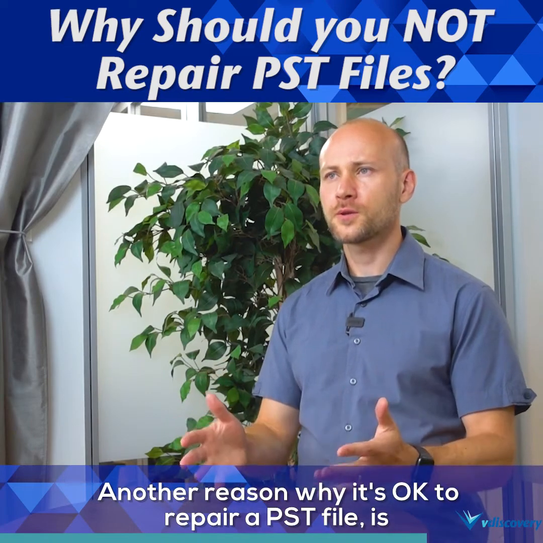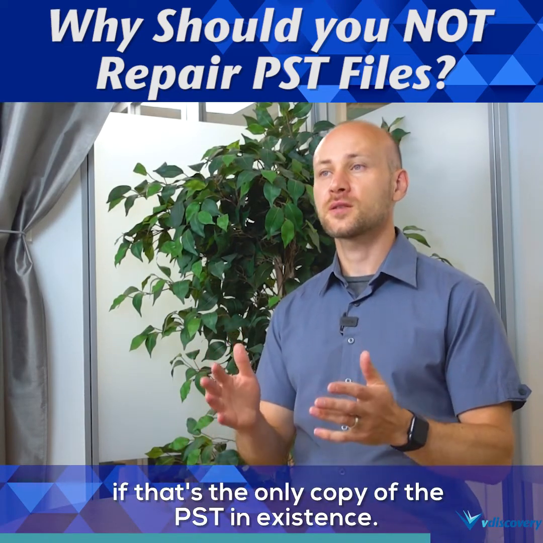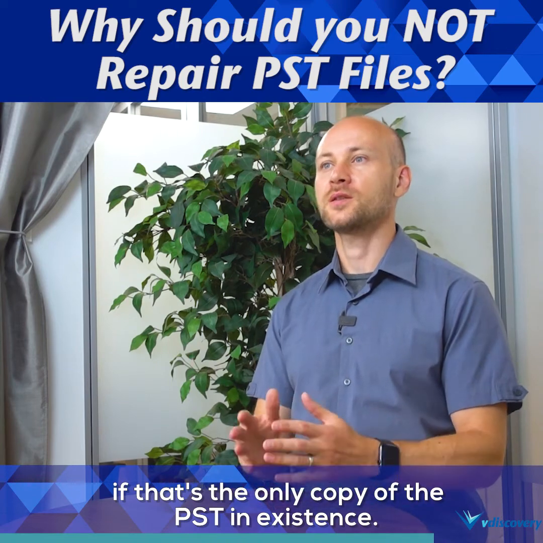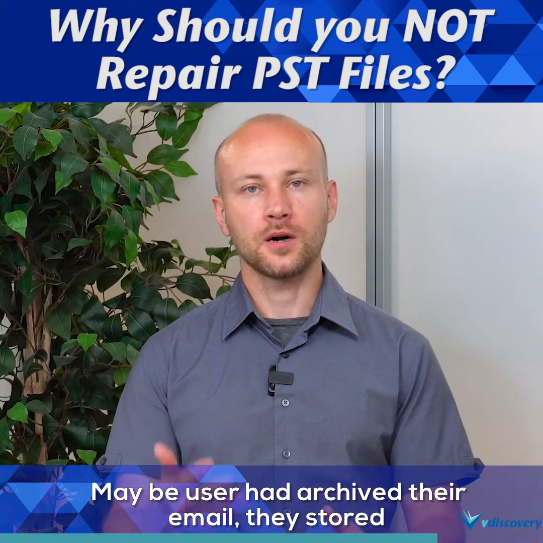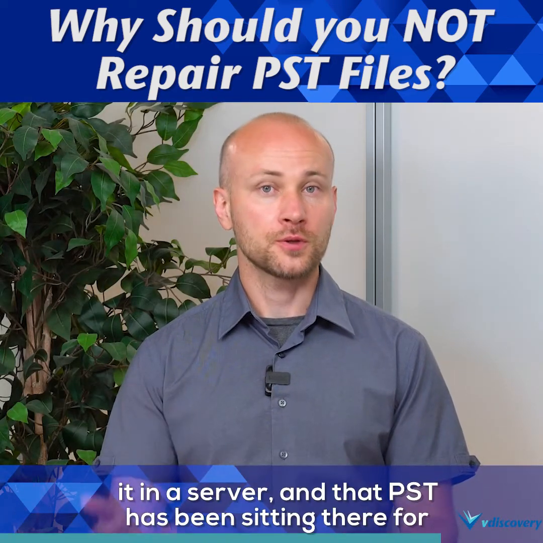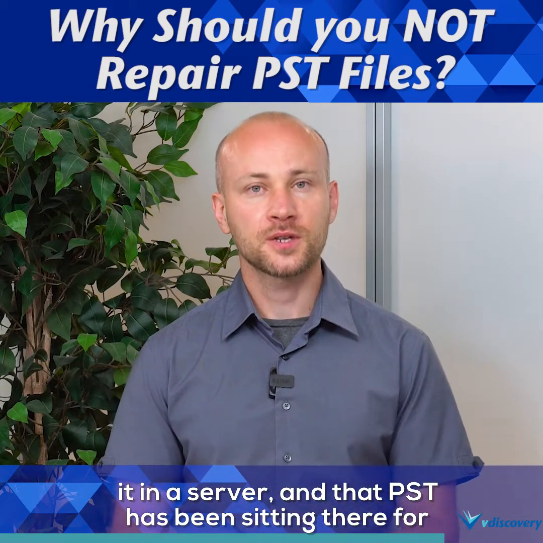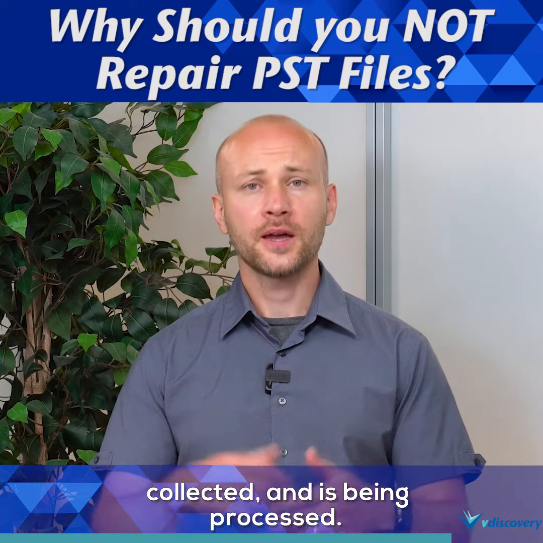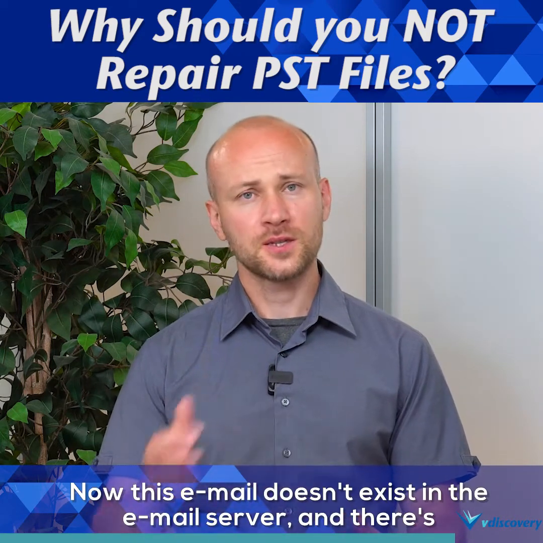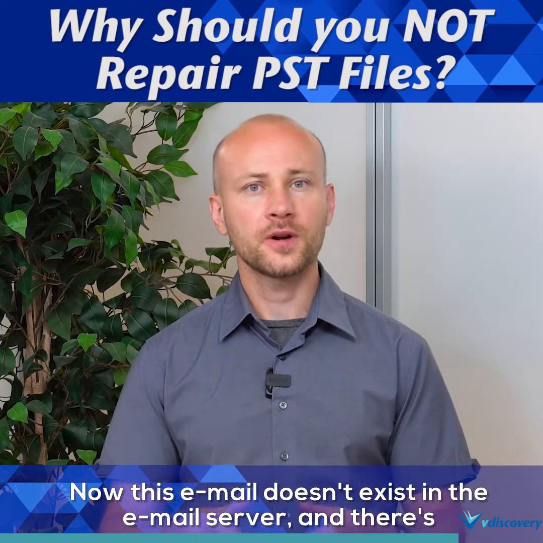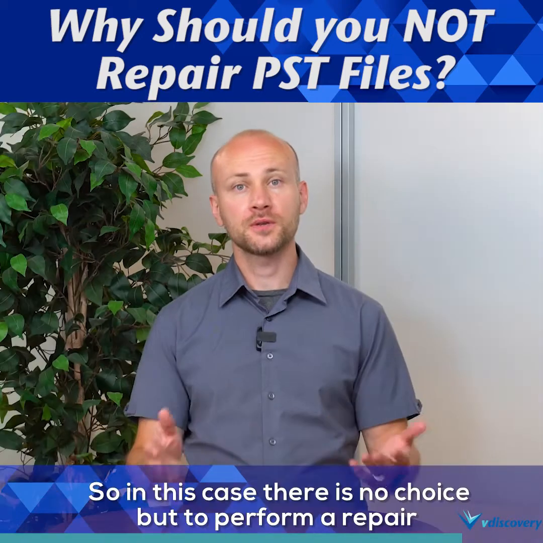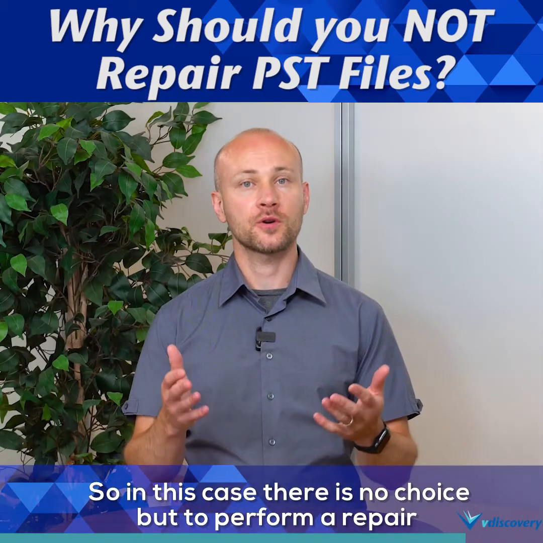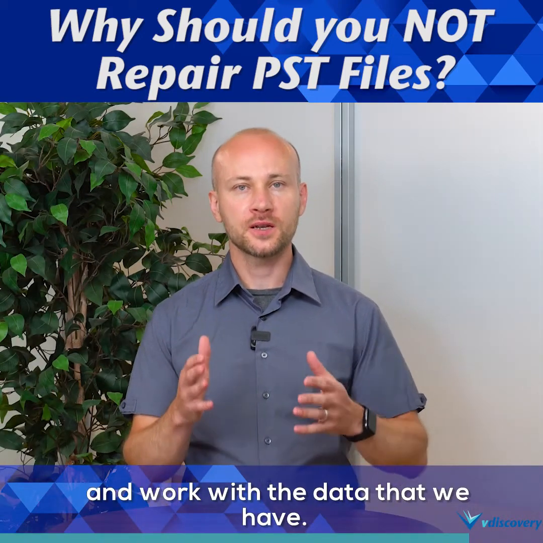Another reason why it's okay to repair a PST file is if that's the only copy of the PST in existence. Maybe the user had archived their email, they stored it on a server, and that PST has been sitting there for years and years. And now that PST file was collected and is being processed. Now this email doesn't exist on the email server and there is no way to get another copy. So in this case, there is no choice but to perform a repair and work with the data that we have.